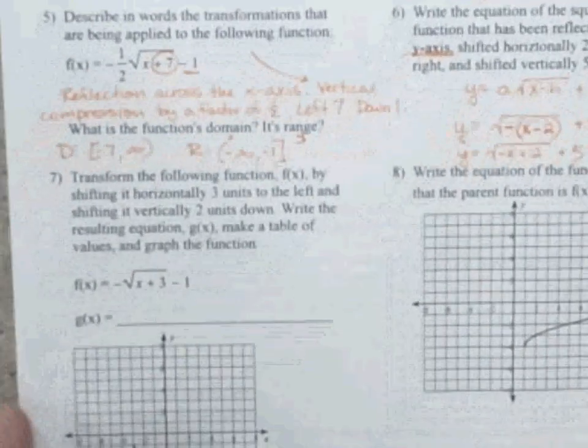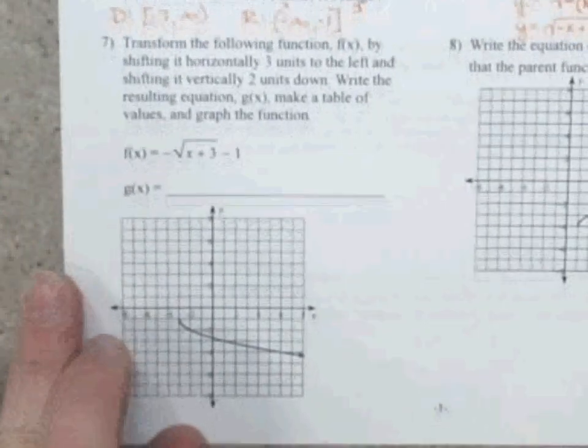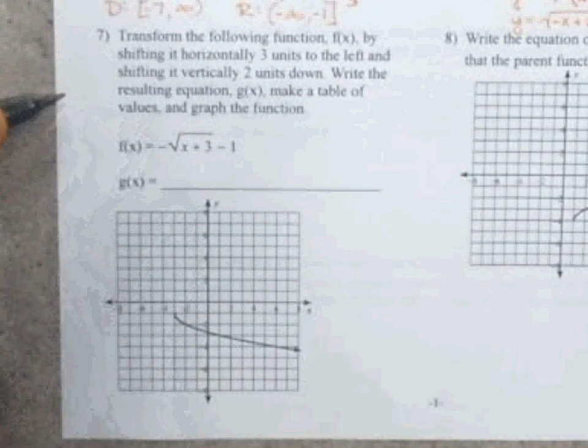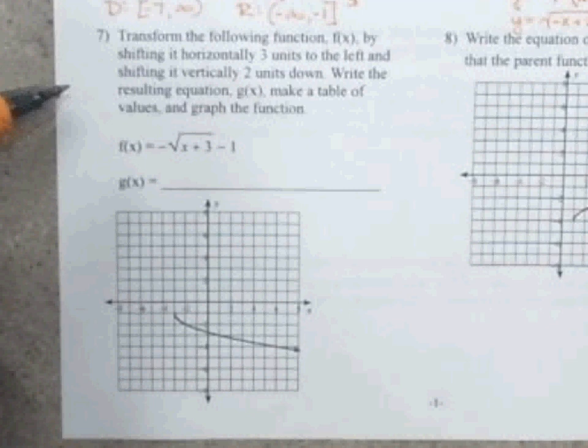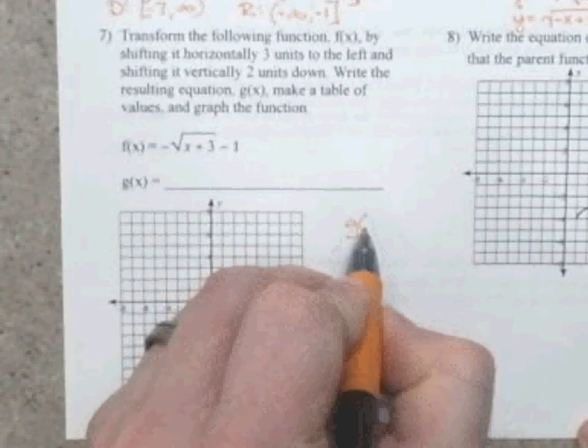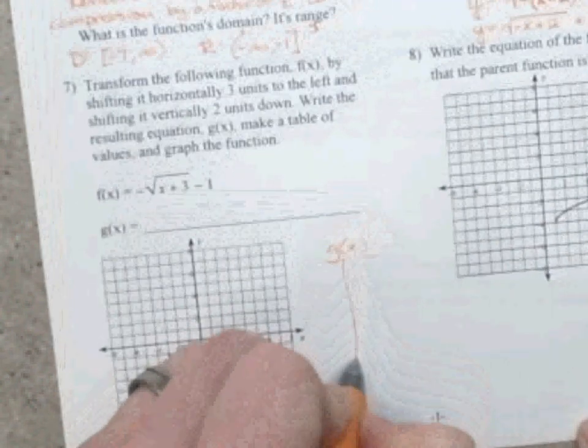So here's number 6. Let's finish this page on this video. Number 7, the following function is transformed by shifting it horizontally 3 left and vertically 2 units down, and the resulting function is g of x. Make a table of values and graph the function. So g of x.